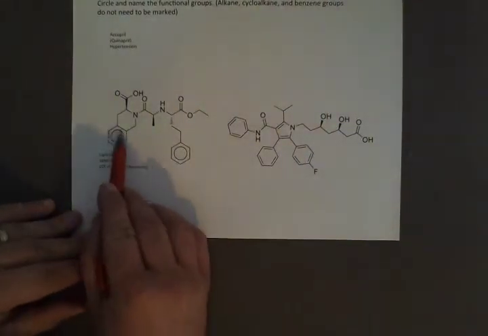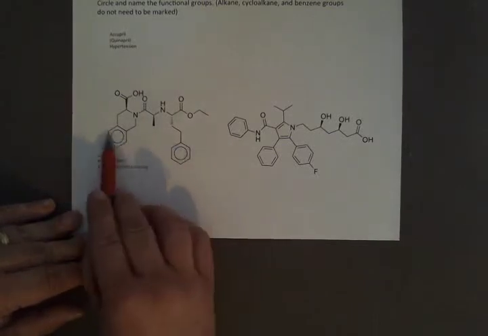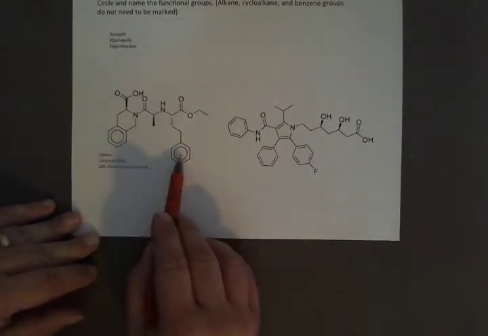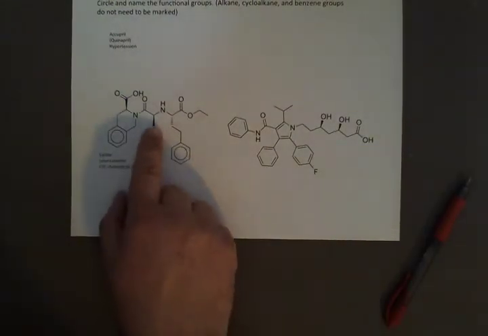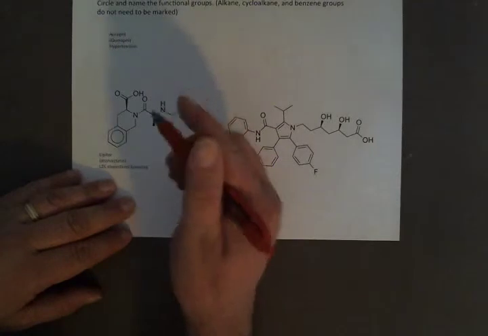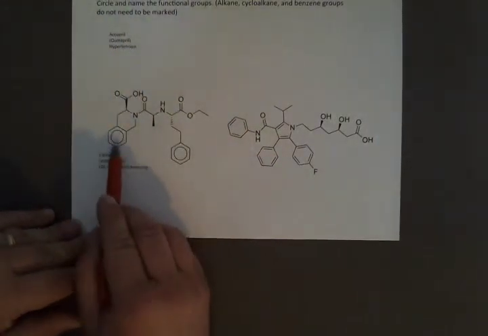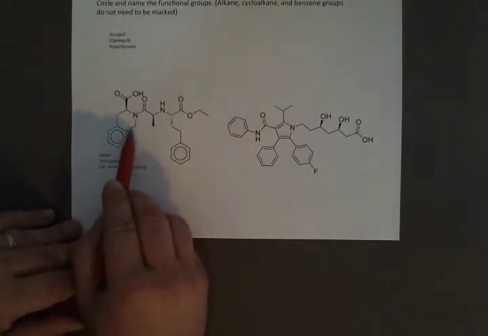Now, this is another way that you can draw the benzene. So these are benzenes here. This is just how the drawing program threw them out. So, okay, this is Accupril. This is used for hypertension. So here we go. This one here is benzene. We don't have to cite this sort of cycloalkane here.